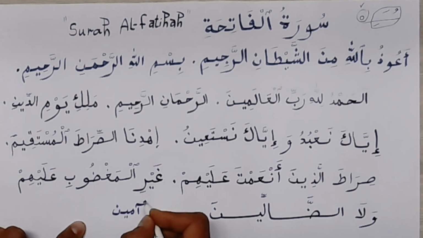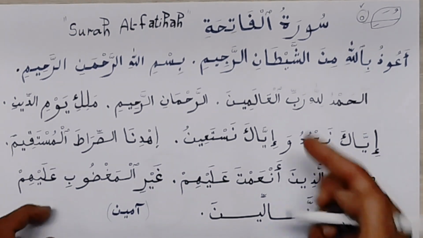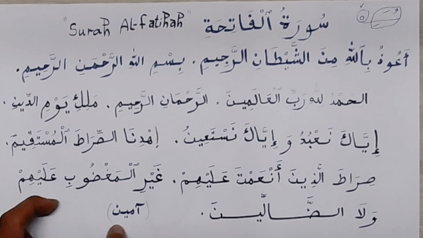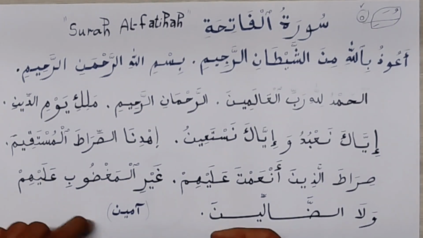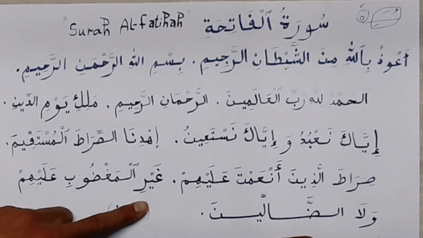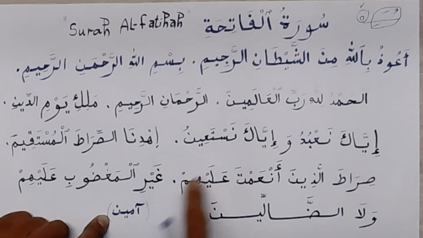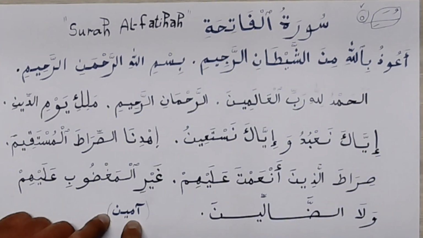Because there are some people, and that is a mistake, who while they are just reciting Surah Al-Fatiha, when they finish they say Ameen, and it's not required to say Ameen. They think that it's a part, and that's a mistake. It's not a part of Surah Al-Fatiha. This is said just in Salat, in prayer. Good.